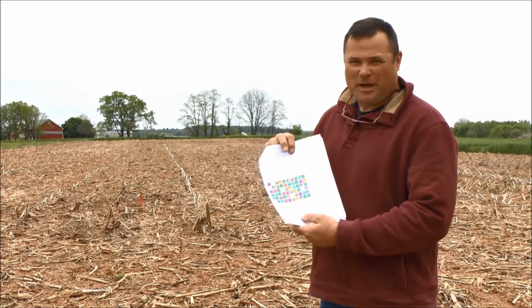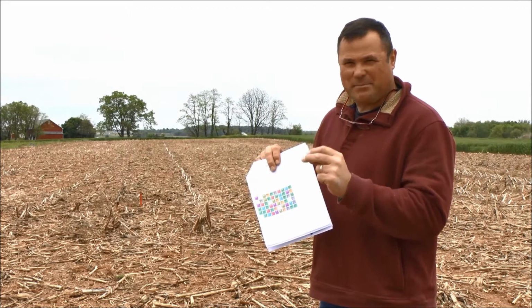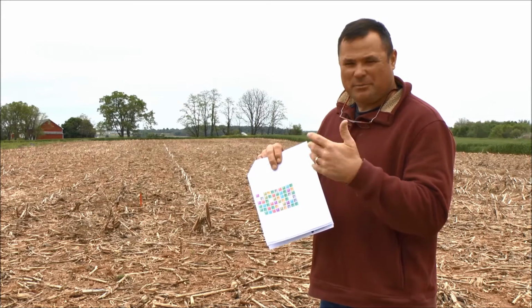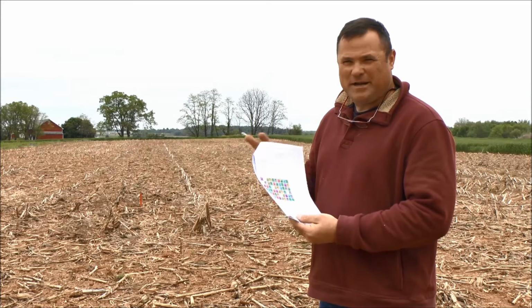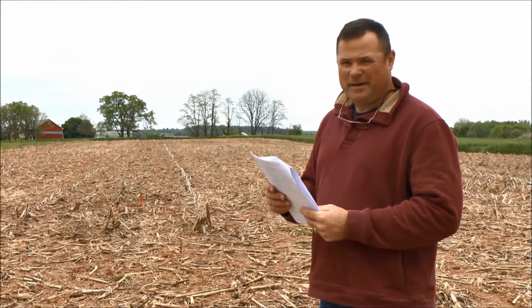Now when we talk about seed treatments, it's important that we're not talking about just an inoculant here. We're talking about a fungicide insecticide package that would protect the seed. This year we had an ideal scenario. We got planted early, and we've had weather that was really difficult for soybean growth.